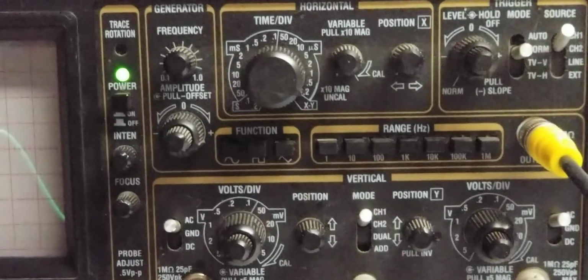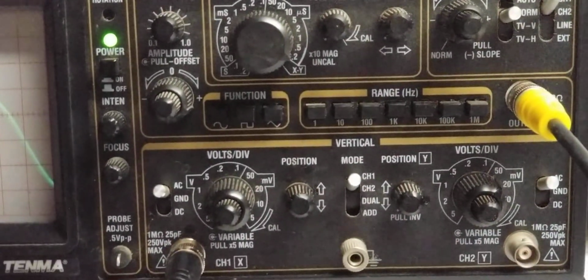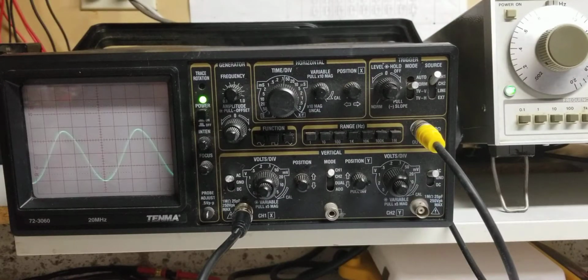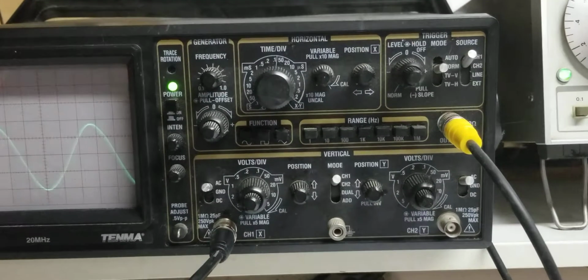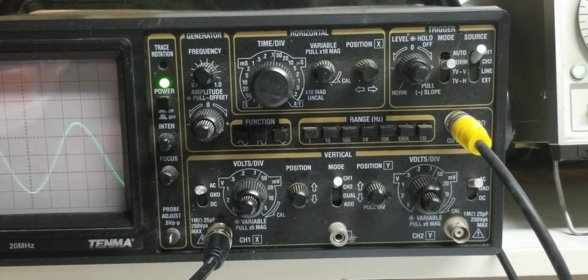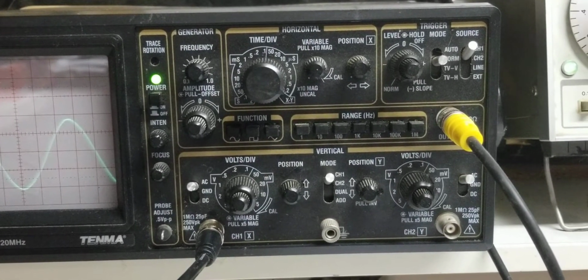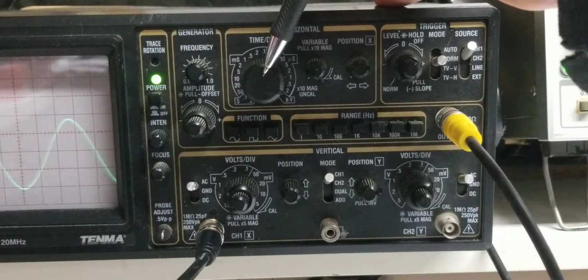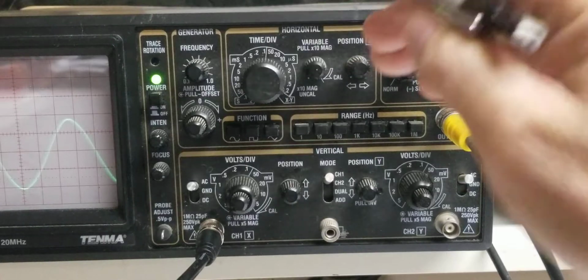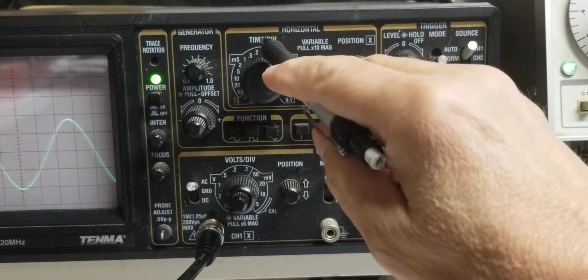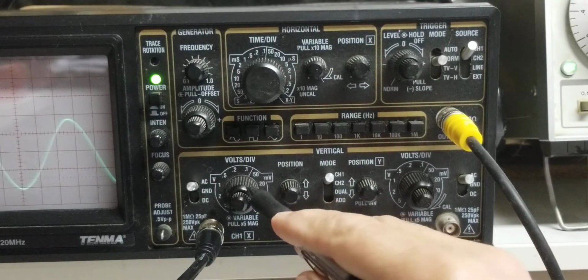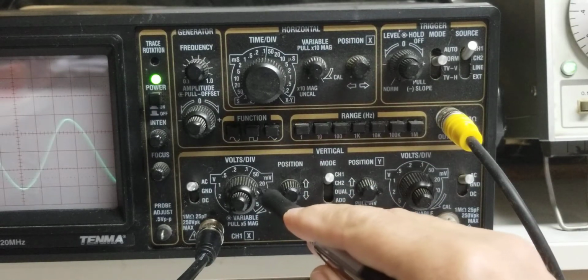That's my old school oscilloscope with all the controls. And that's the time base, time per division. This is the voltage gain.